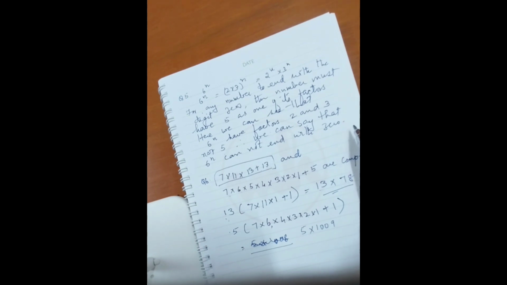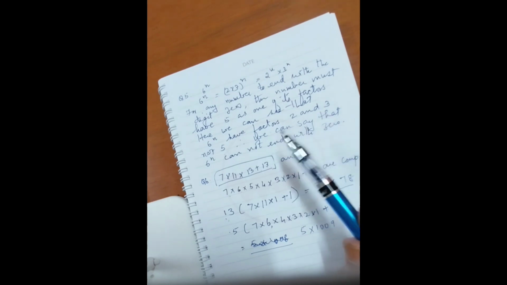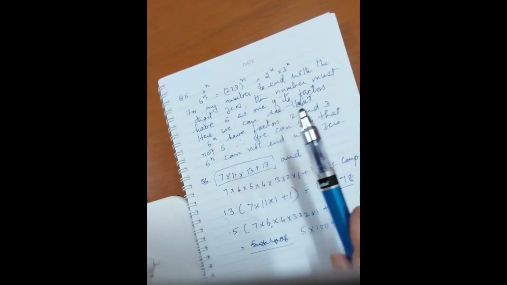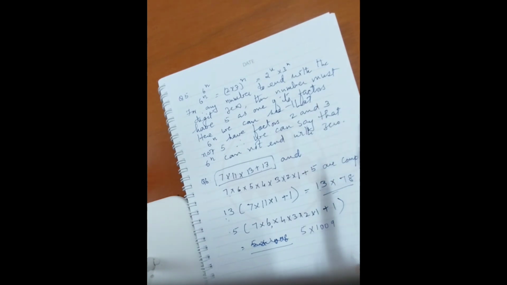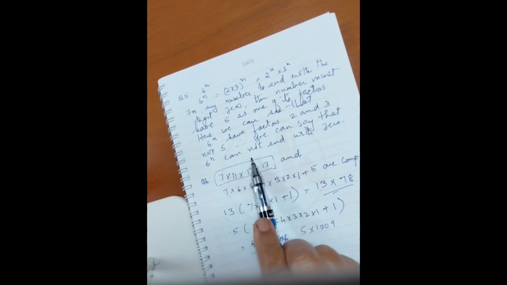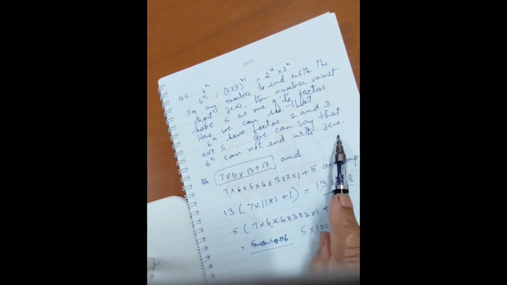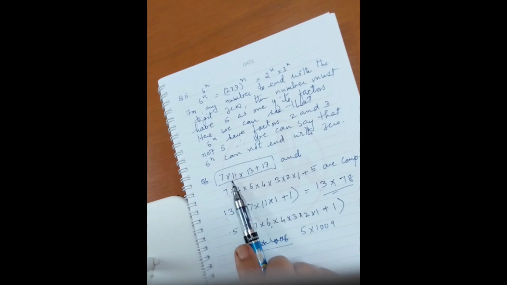This property here is very important: for any positive integer to end with the digit 0, it must have 5 as one of its prime factors. Please remember that. Then, in this case, 6 to the power of n has factors only 2 and 3 and not 5. Therefore, 6 to the power of n cannot end with 0 for any positive integer n. I hope it's clear to you.